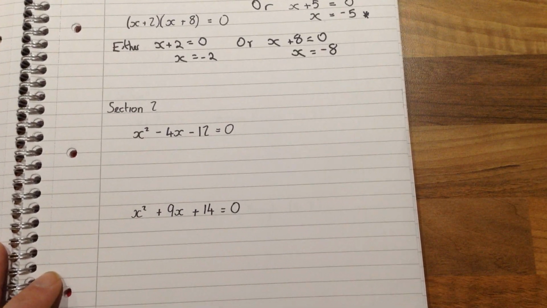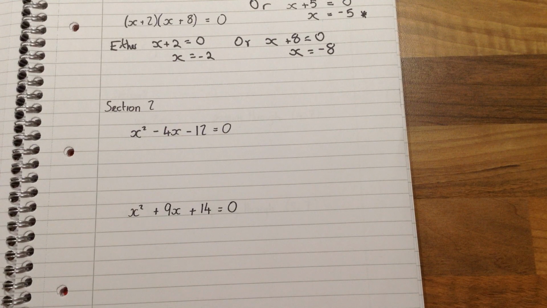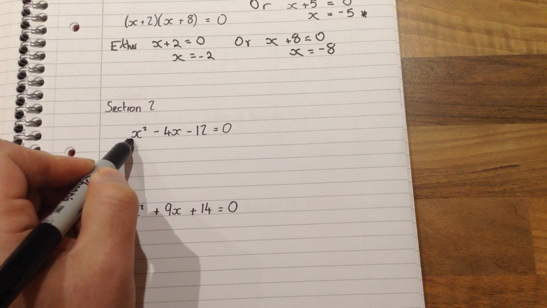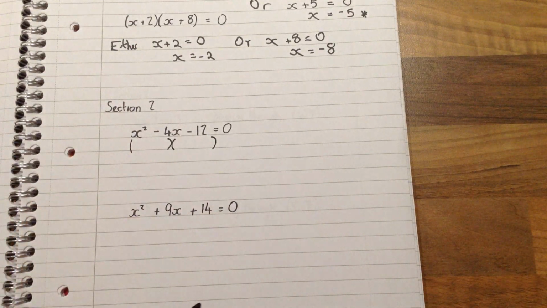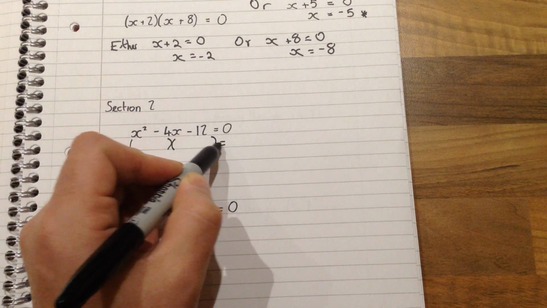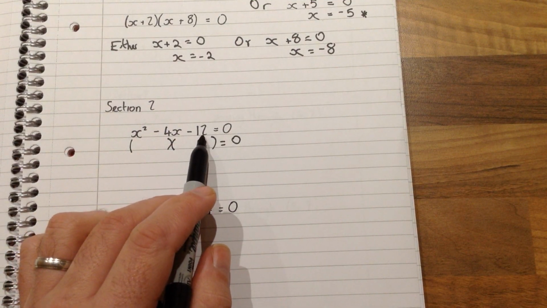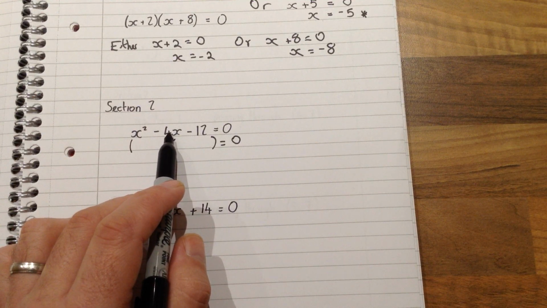Section 2 is where instead of giving us the brackets, we will need to put them into brackets first. So this is why it's called solving by factorising. So for this question, the first thing I would have to do is put this into double brackets. Using what we did before in previous lessons, I need two numbers that multiply together to make 12 but combine to make minus 4.